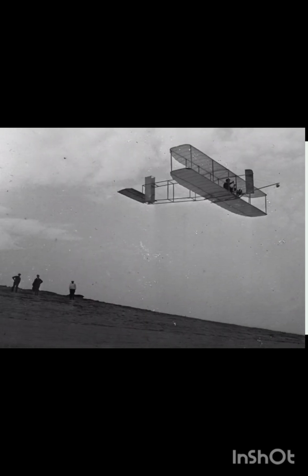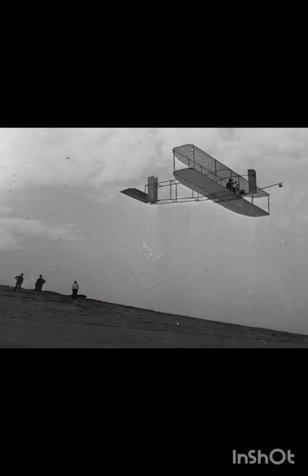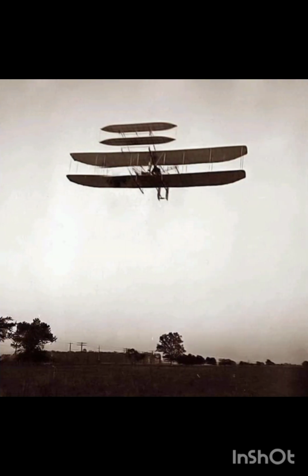The two brothers took turns covering 850 feet in 59 seconds, but the flyer was unstable and very hard to control. The brothers returned to Dayton, Ohio, where they worked for 2 more years perfecting their design, and on October 5, 1905 Wilbur piloted the Flyer 3 for 39 minutes and about 24 miles of circles around Huffman Prairie. He flew the first practical airplane until it ran out of gas.